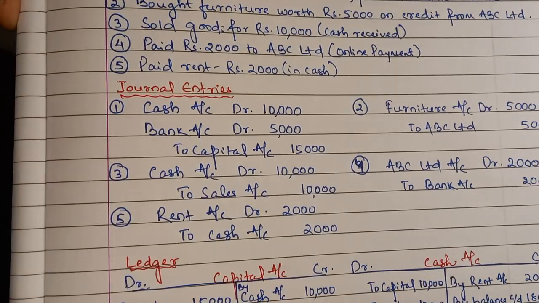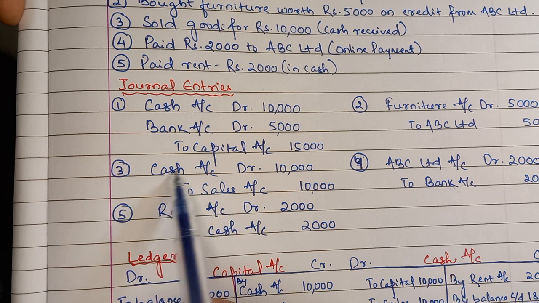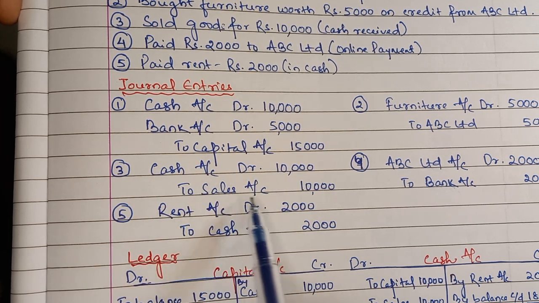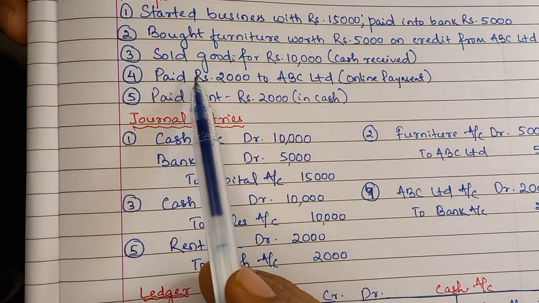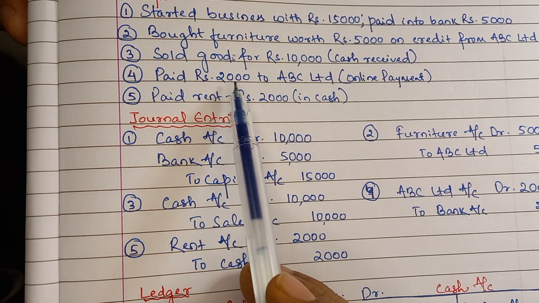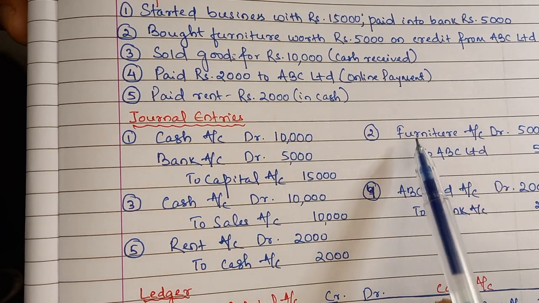So what is the journal entry we are going to post? Cash account debited 10,000 to sales. Increase in cash is increase in assets, hence debited. Increase in sales is an income, hence credited. Okay. And transaction 4, paid rupees 2,000 to ABC Limited online payment. So who was the ABC Limited here? ABC Limited was the creditor, correct?